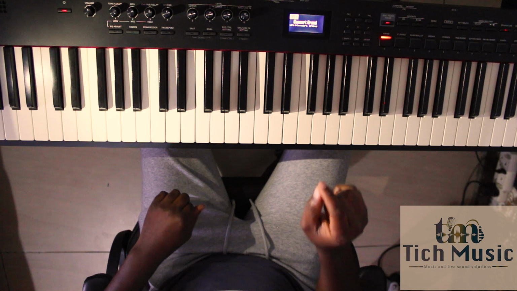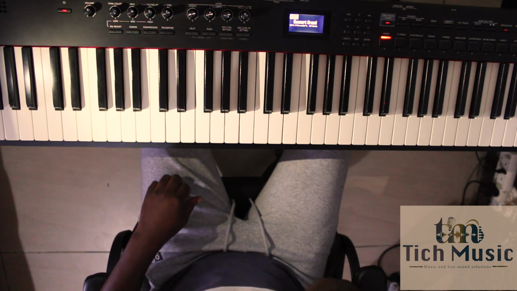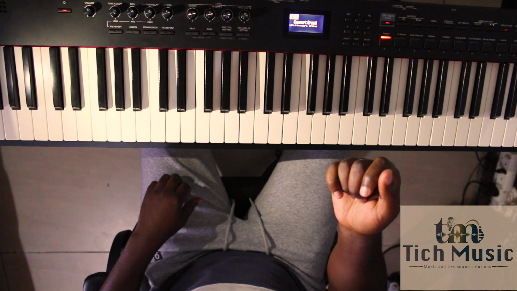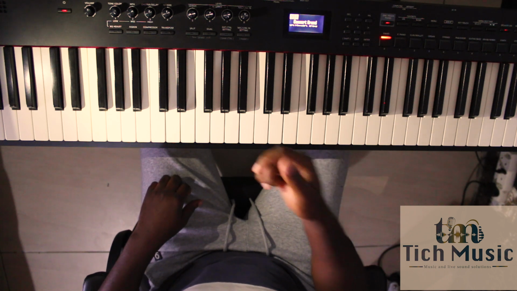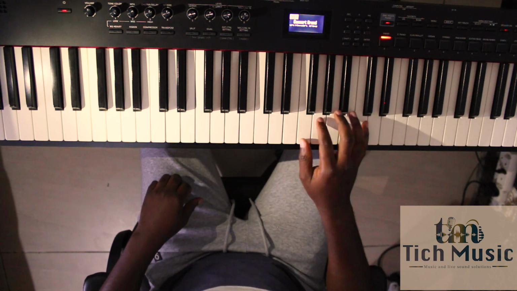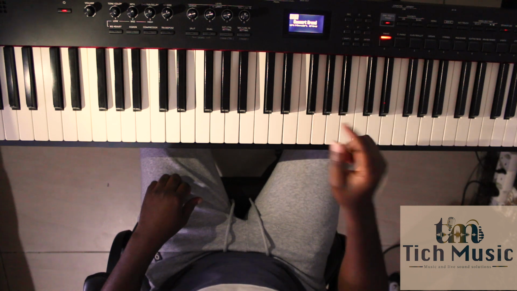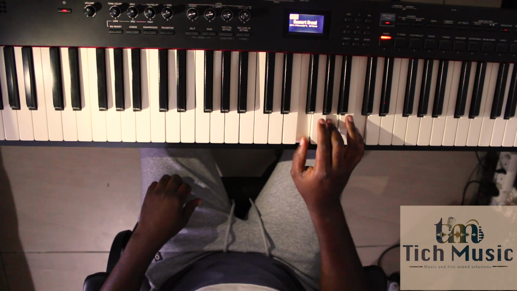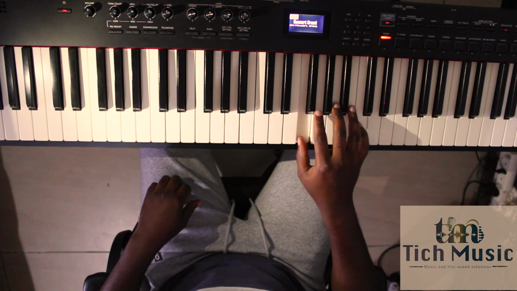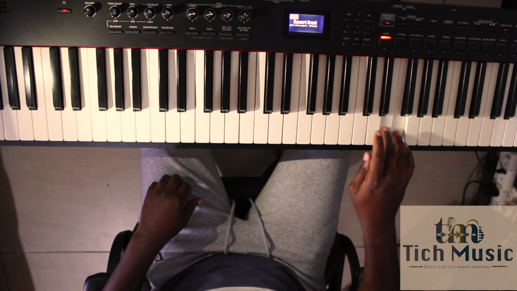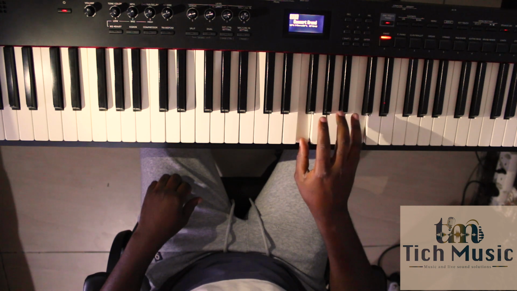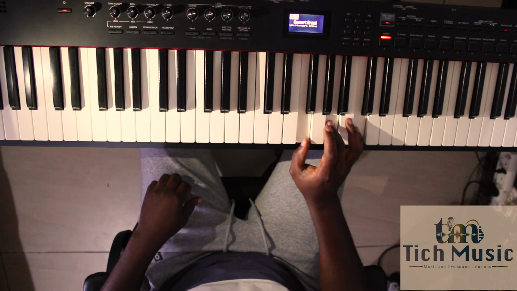So now we want to create a 1, 4, 5 progression, using the same formula: 1, 3, 5, creating a major chord. So in the key of C, my 1 is C and my 4 is F. If we go to the scale of F: do, re, mi, fa, sol, la, ti, do. If we use 1, 3, 5, we get an F major.